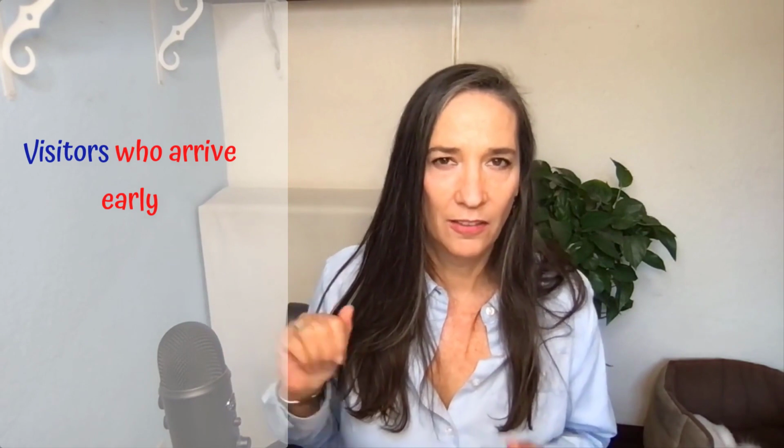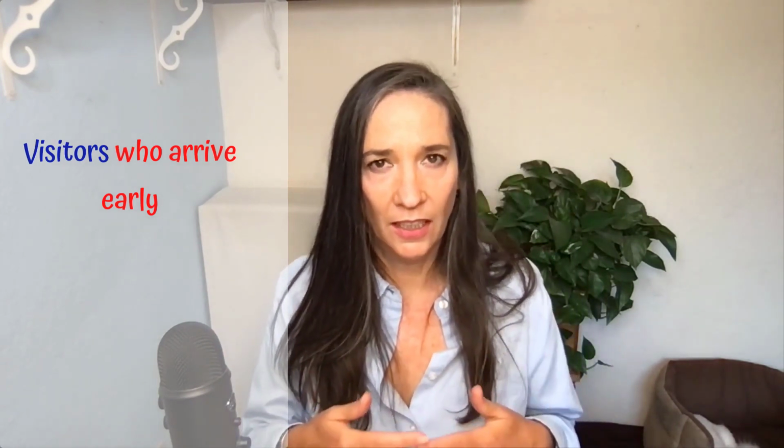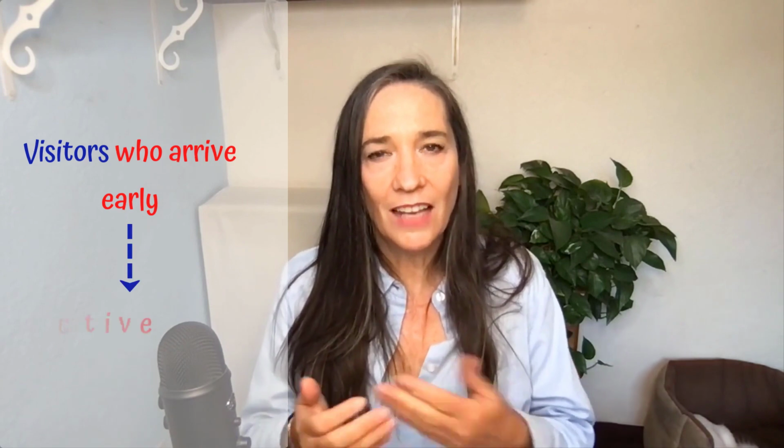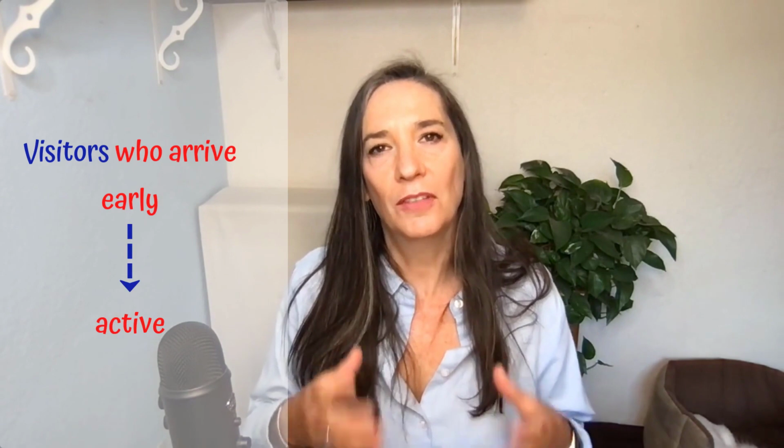So we use the ing form of the verb when the clause is active. For example, visitors who arrive early will park over there. Visitors who arrive early. Who arrive early is active. We're talking about visitors who perform the action. Visitors who arrive early will park over there. In this case, instead of who arrive, we can omit the who and use the verb in the ing form. So visitors arriving early will park over there.